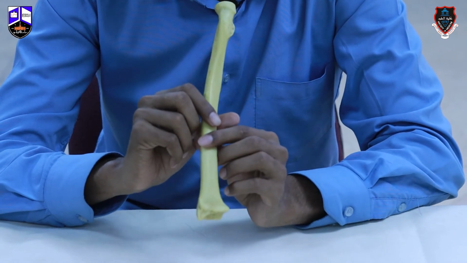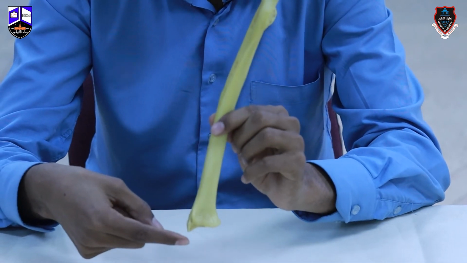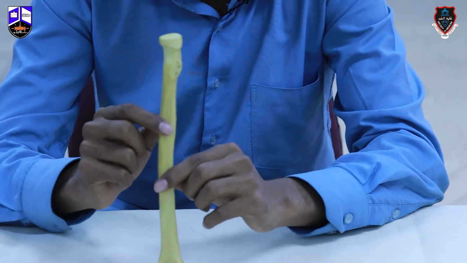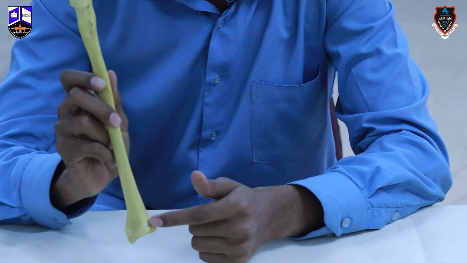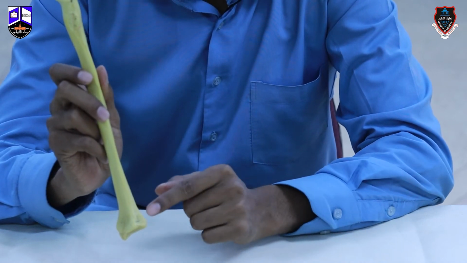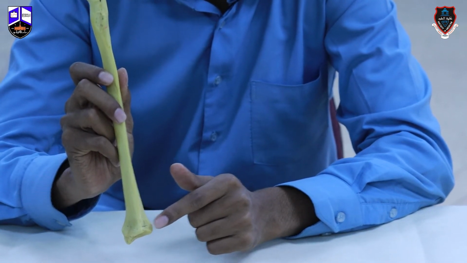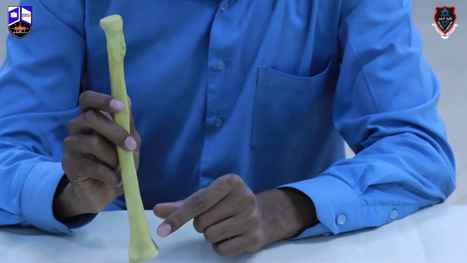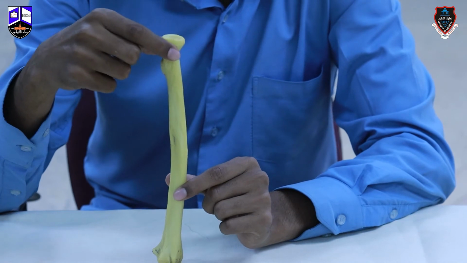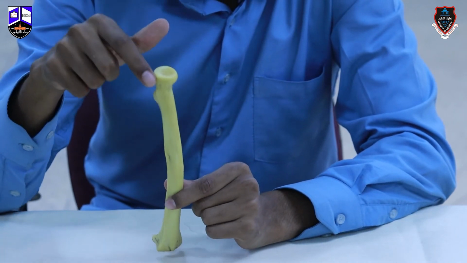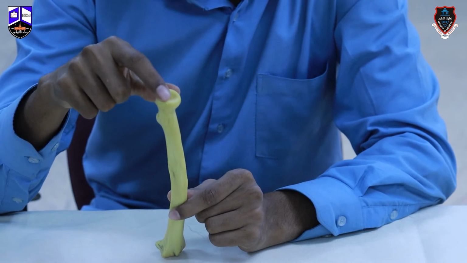The expanded lower end has, laterally, the styloid process. This is the lowermost part of the radius. On its medial side it has a notch for articulation with the ulna, called the ulnar notch of the radius, for the distal radio-ulnar joint. Now let's go again. As we said, it starts somewhat small at the superior surface. This circular pivot is for articulation with the capitulum of the humerus.